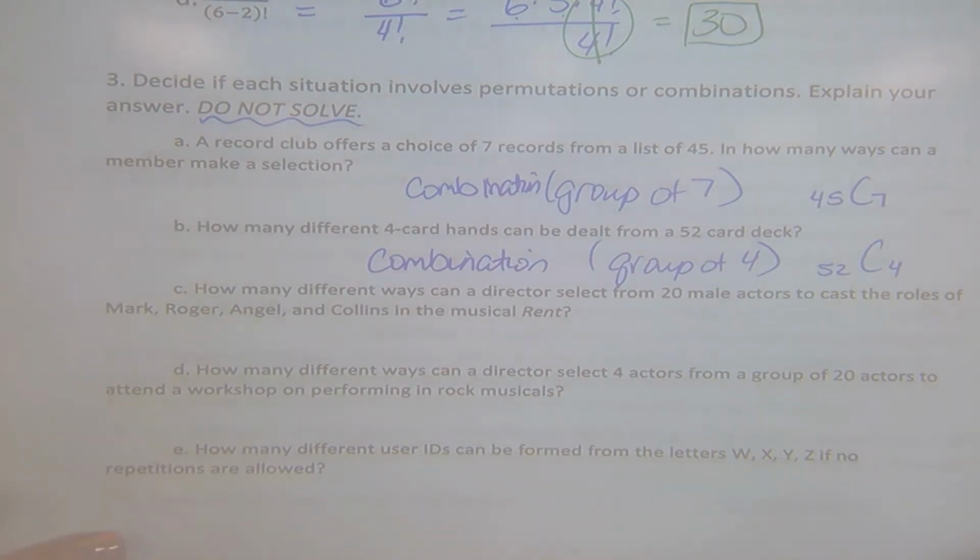C, how many different ways can a director select from 20 male actors to cast the roles of Mark, Roger, Angel, Collins in the musical Rent? Well, if you have ever acted, you know that roles are not the same. Mark may have lines in every scene, and Angel only walks in scene 3 and gets to say 2 words. All roles are not created equal, which means order is going to matter.